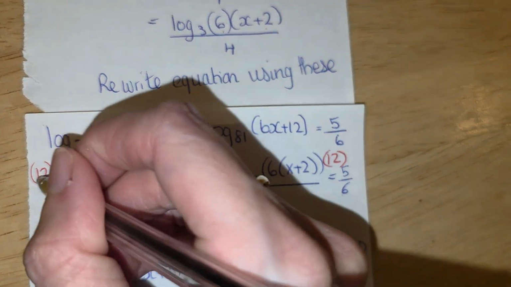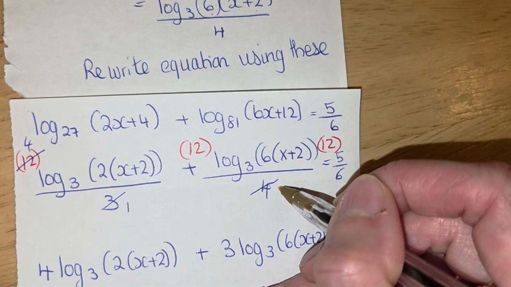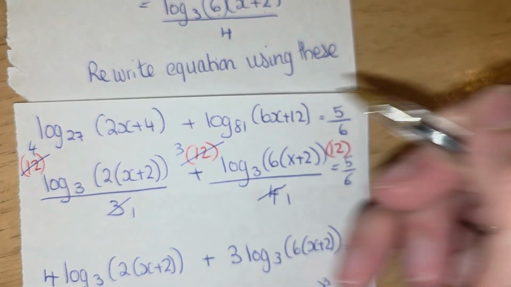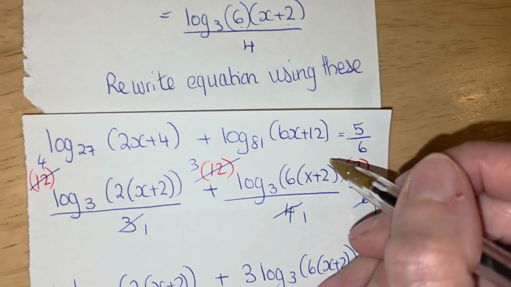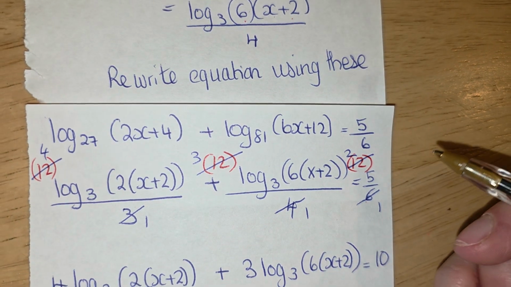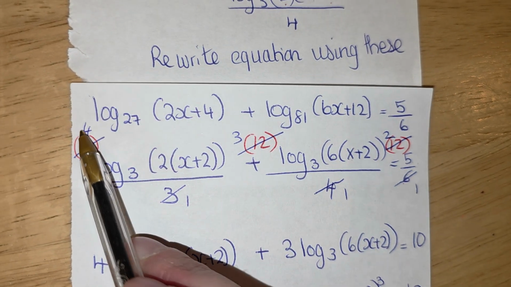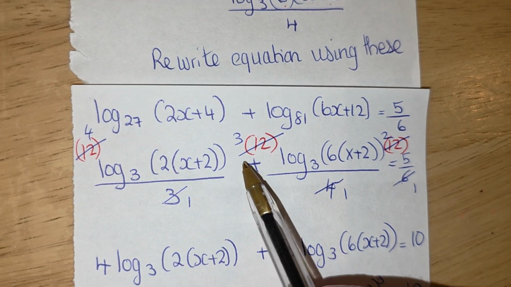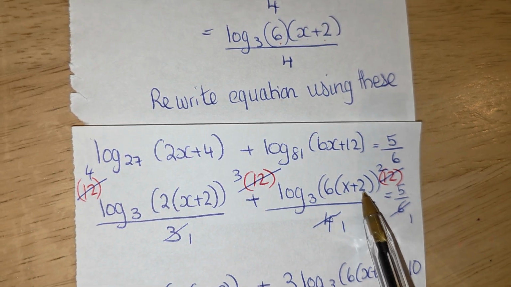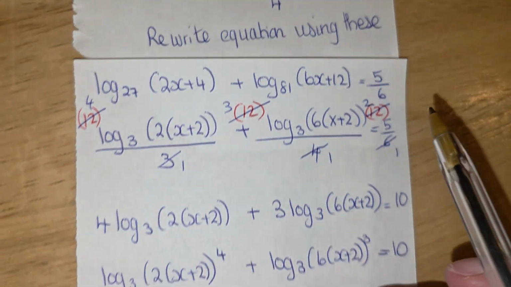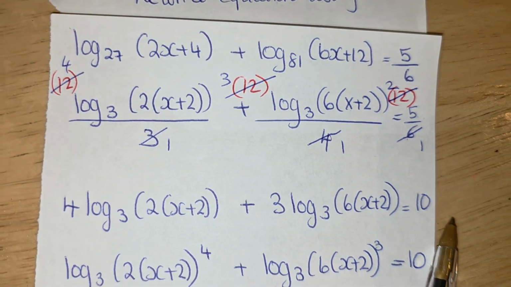3 into 3 goes once, 3 into 12 will go 4 times. 4 into 4 goes once, 4 into 12 will go 3 times. 6 into 6 goes once, and 6 into 12 will go twice. So 2 times 5 will give you 10 on the right hand side. You're left then with 4 times the log of that plus 3 times the log of that equals 10. So that's now my equation.